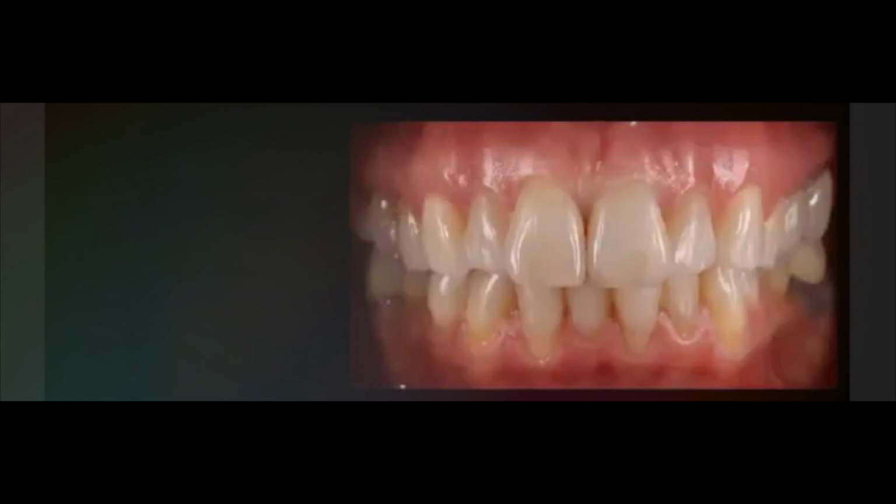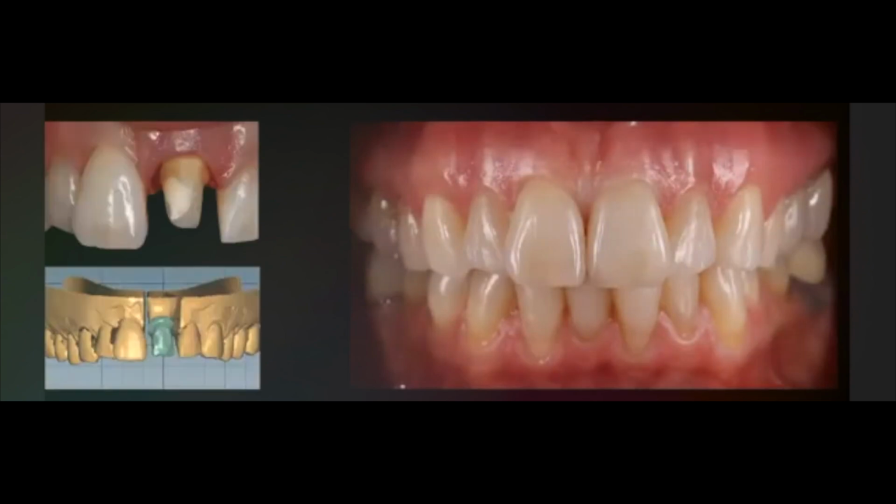So for single central zirconia cases, we need to realize chroma, hue, opacity, value, translucency, opalescence, transparency, details, function.